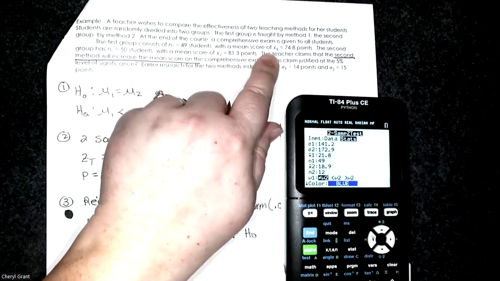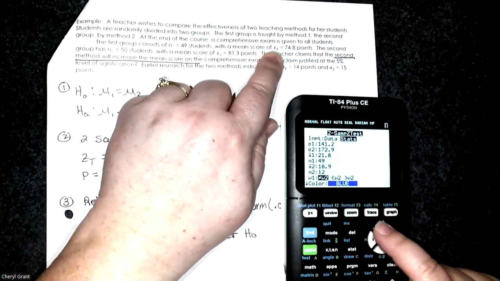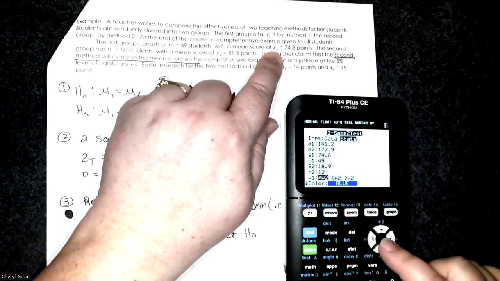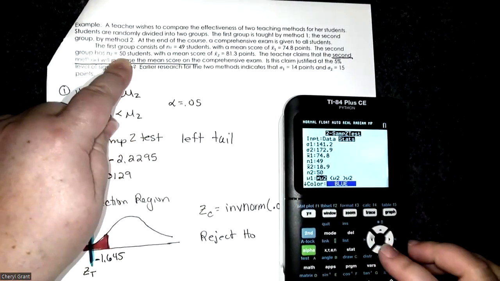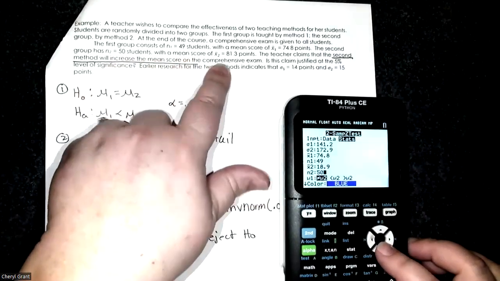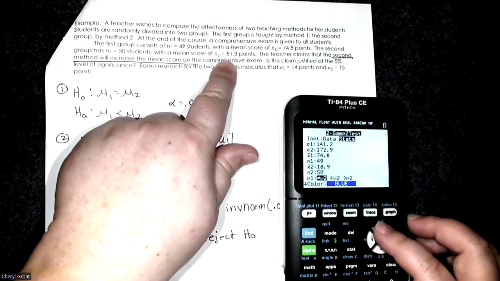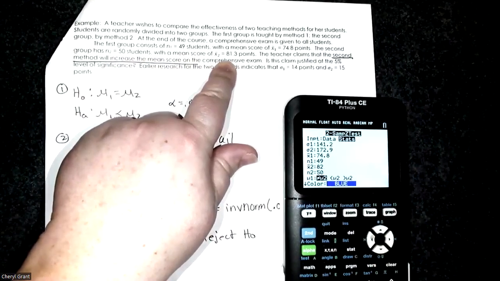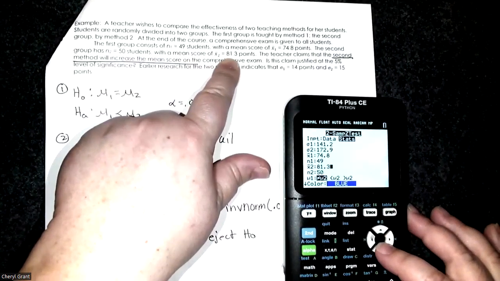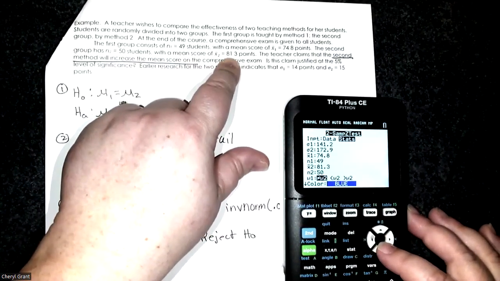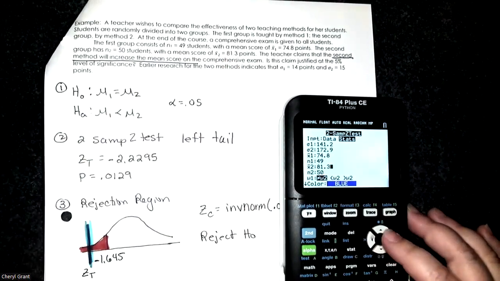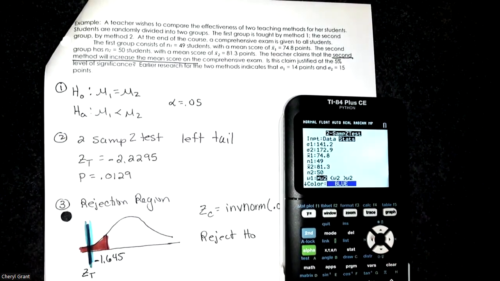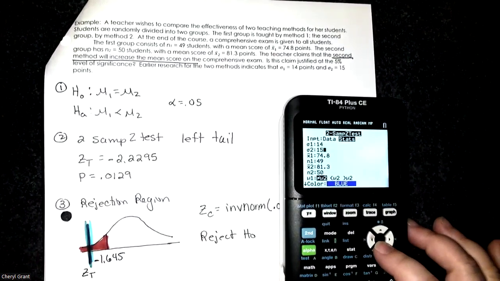Now the sample mean for the first sample is 74.8, so I'm gonna put that here. The second group has 50 students, so that's gonna be my N2. And it had a mean score of 81.3. So that's gonna be my sample mean for the second sample. And then here's my population standard deviations. So that's what's gonna go here, 14 and 15. I just scroll down, make sure I got everything.